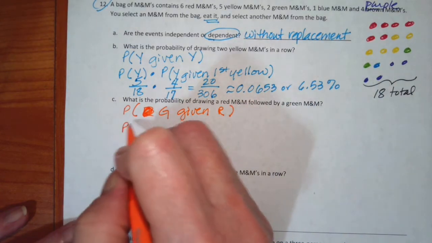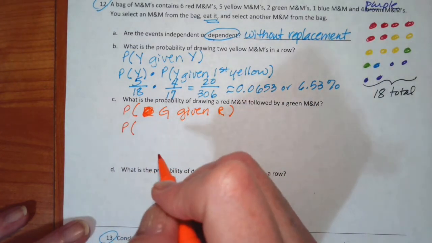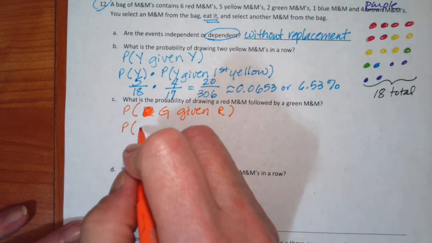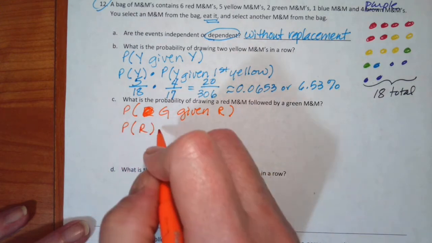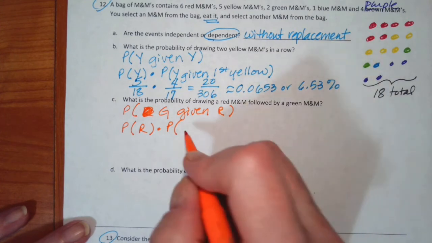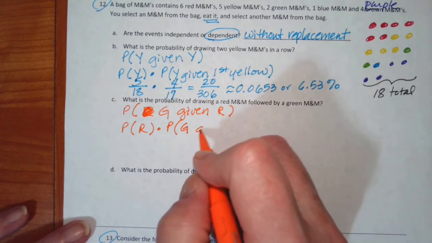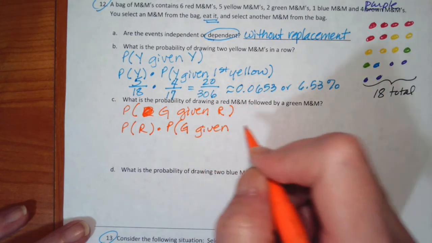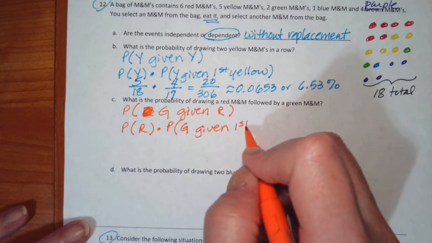So I need the probability of a red times the probability of a green given the first one is a red.